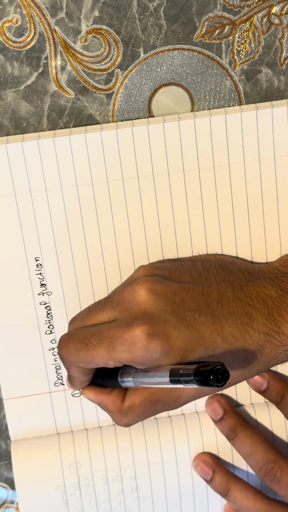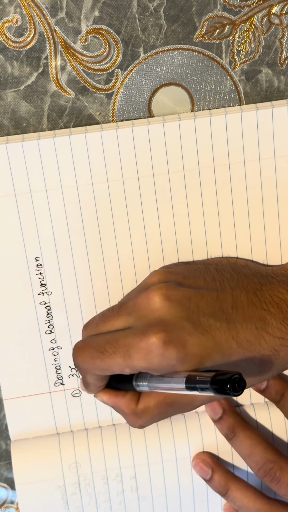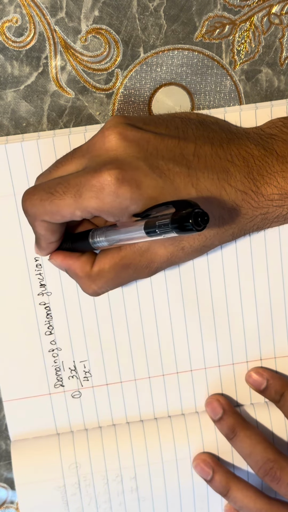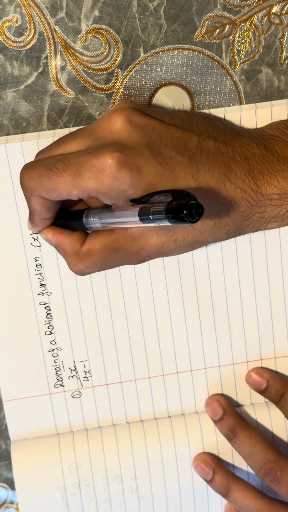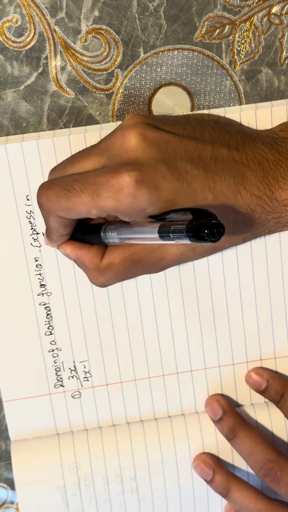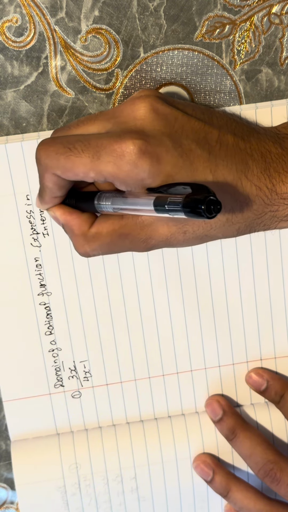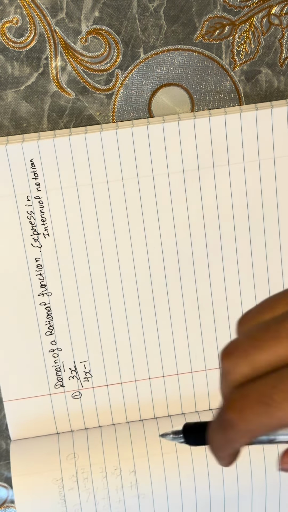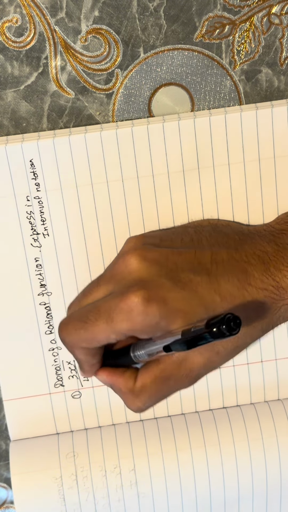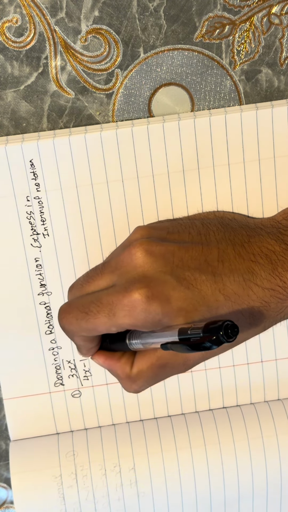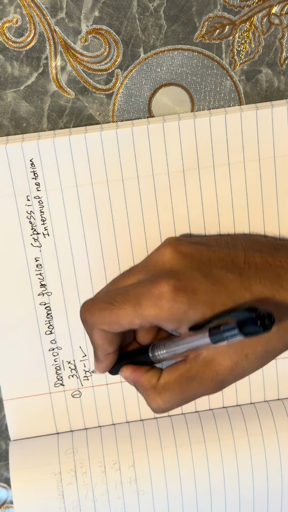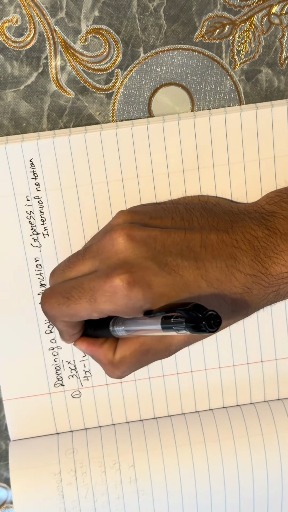Suppose we have a quotient like this, 3x over 4x minus 1, and we have to find the domain and express it in interval notation. Whenever we have a question like this, we will not focus on the numerator, we will just focus on the denominator, and we have to make sure that this 4x minus 1 cannot be equal to 0, because if the denominator is equal to 0, the whole function will be undefined.